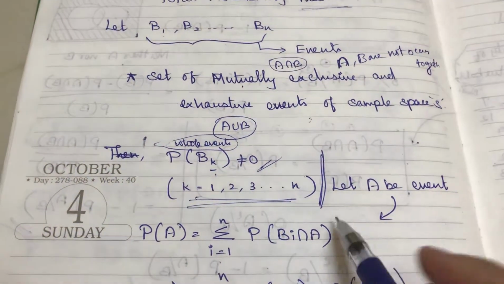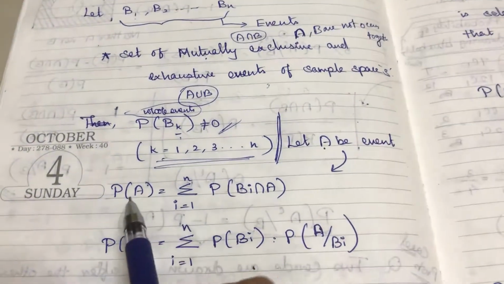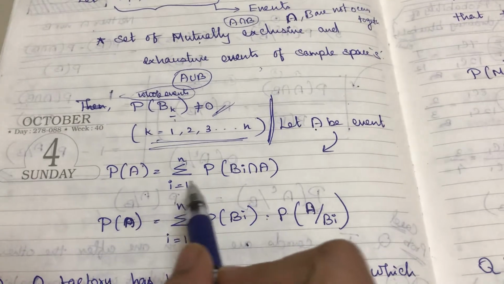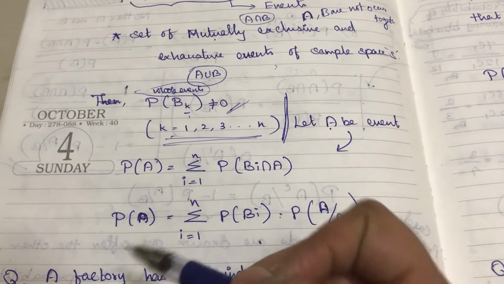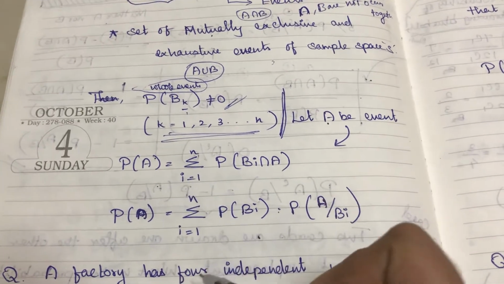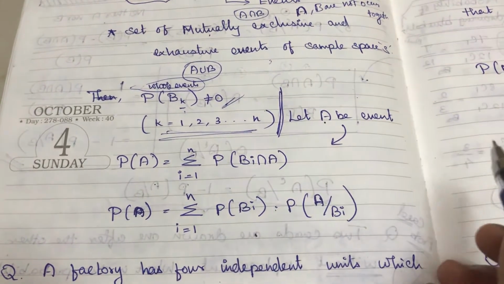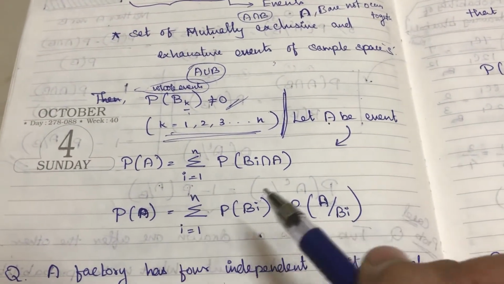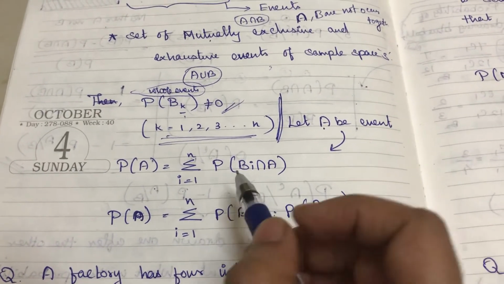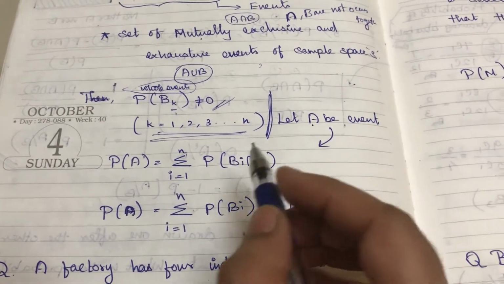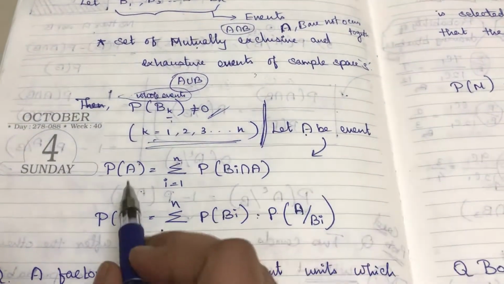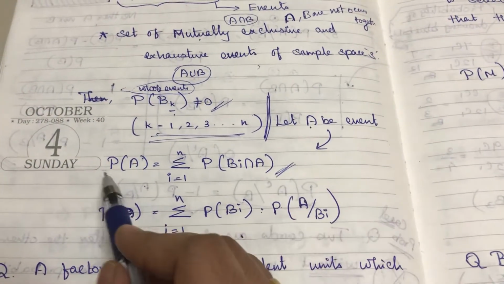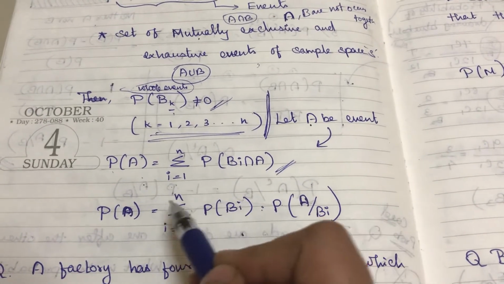So let me take A as an event. Okay. I'm just saying P of A will be equal to summation of I, I which is 1 to N. So I can say like P of B_i and A. Okay. This is the main thing here. P of A means intersection.